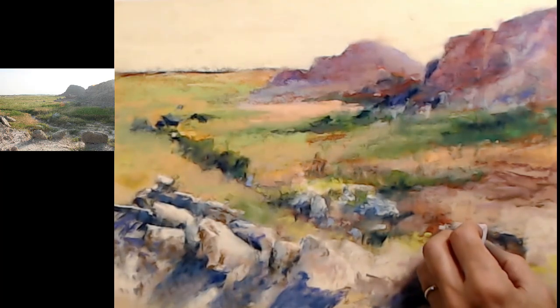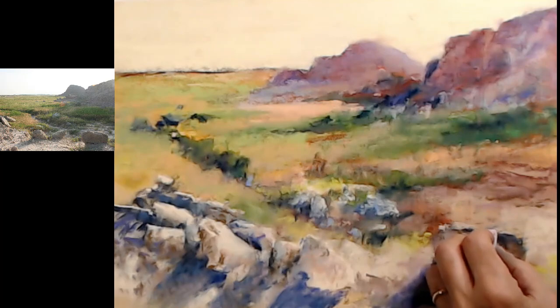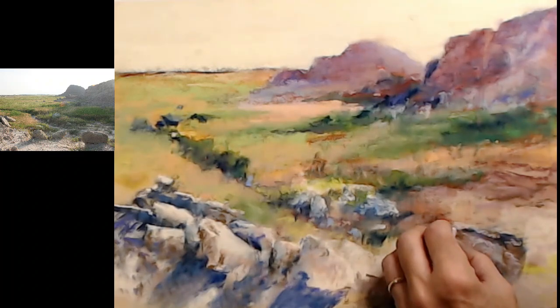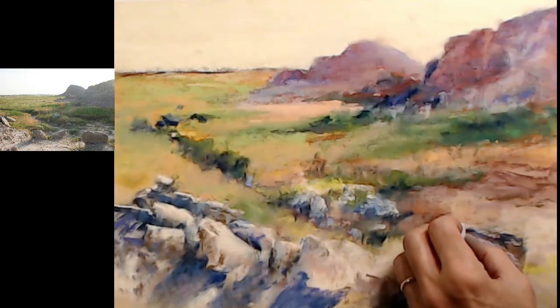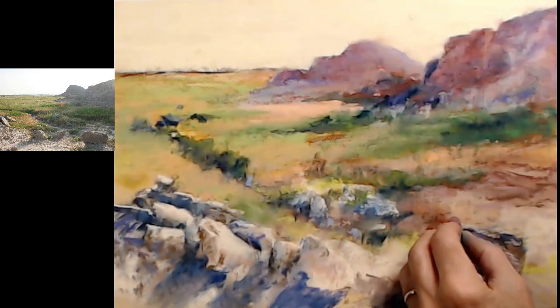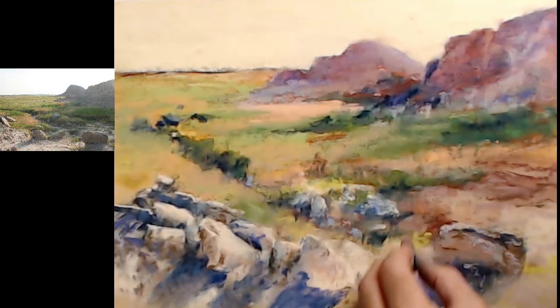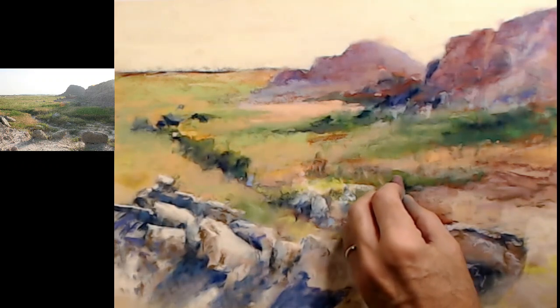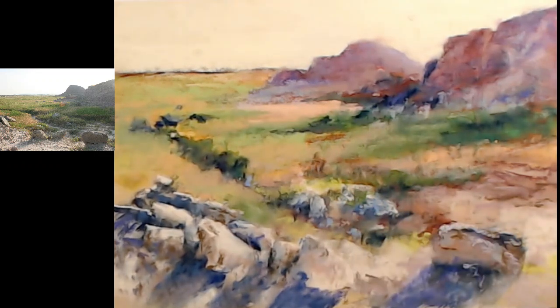When we talk about highlights to rocks, you'll want to capture a value that is a little darker than the highest value highlights on the edges of the rocks to convey the diminution of that brightness as you move away from that highlighted area, the flat surface that's facing the sun, for example.